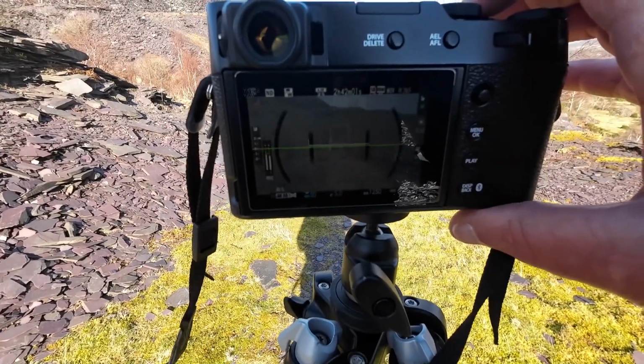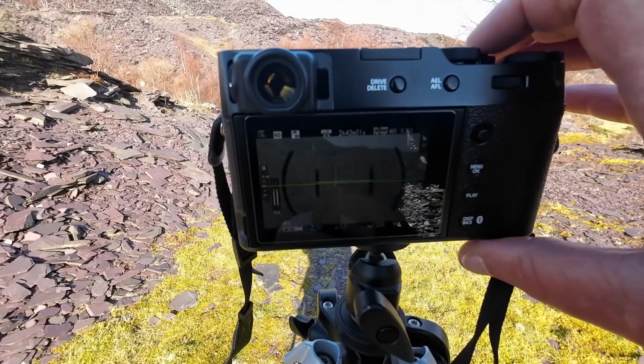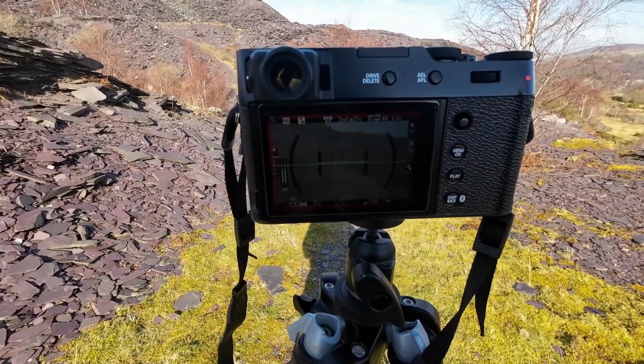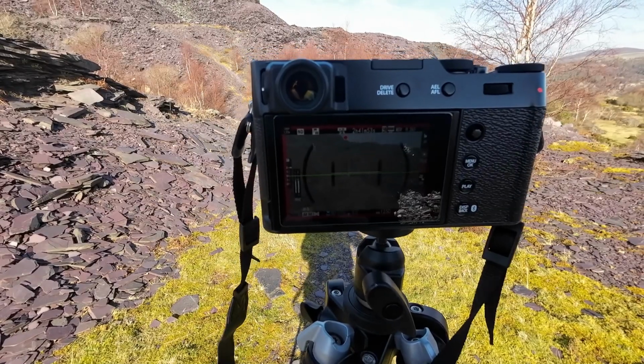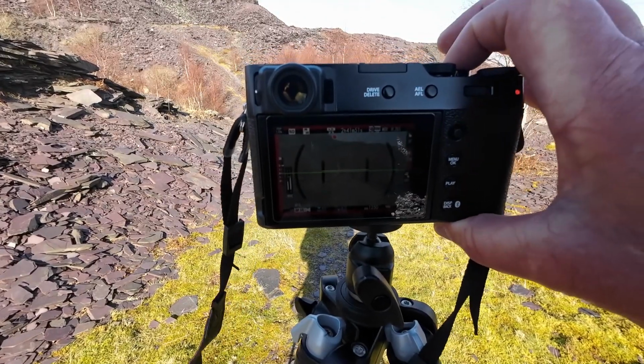I'll take the image with that. All the settings are the same except for the f-stop number. Okay, that's enough.